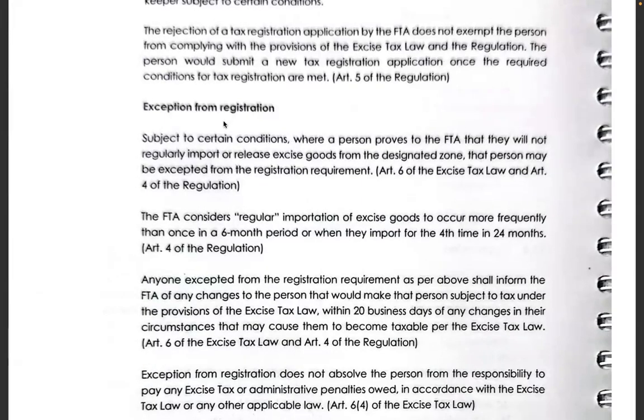Exception from registration, subject to certain conditions: where a person proves to the FTA that they will not regularly import or release excise goods from the designated zone, that person may be excepted from the registration requirement. So there can be an exception to registration, subject to certain conditions, where a person proves to the FTA that they will not regularly import or release excise goods from the designated zone. That person may be excepted from the registration requirement.